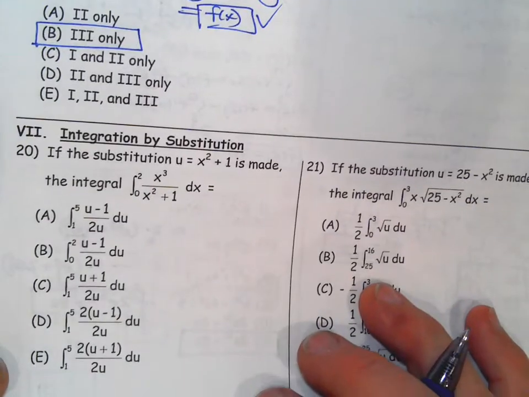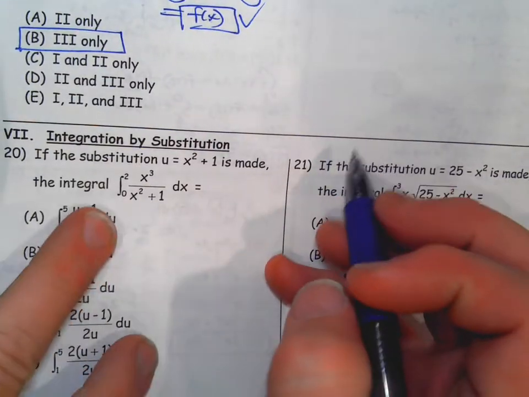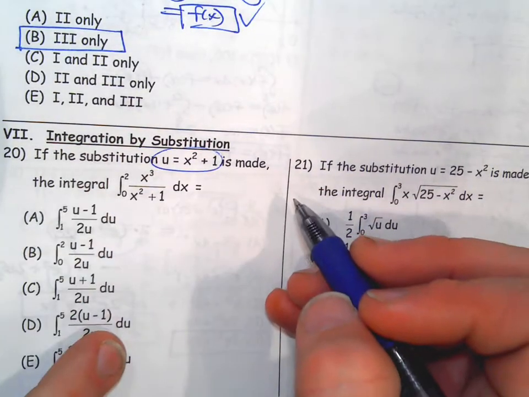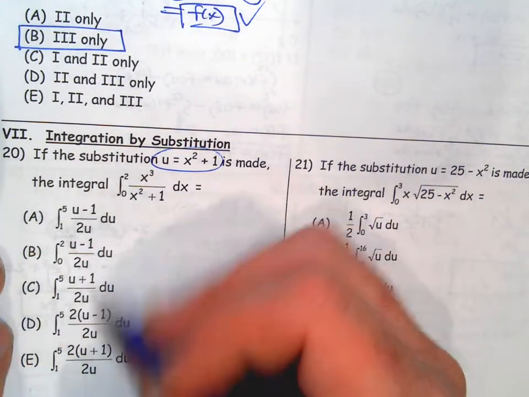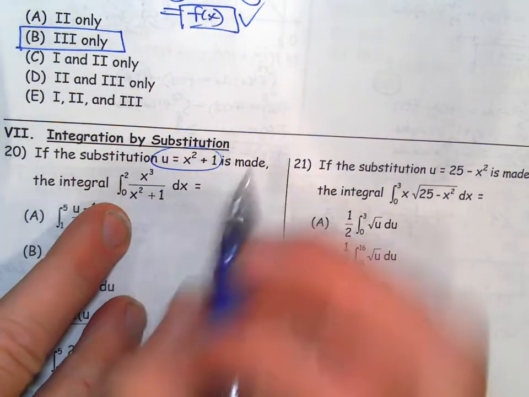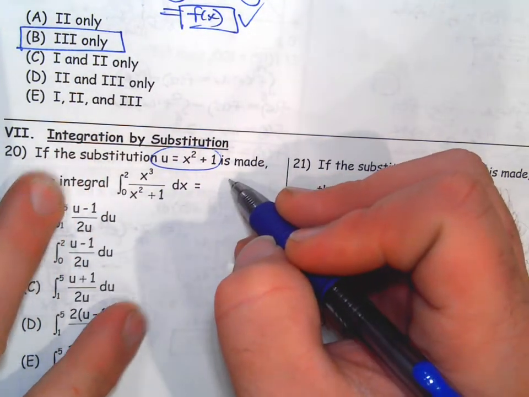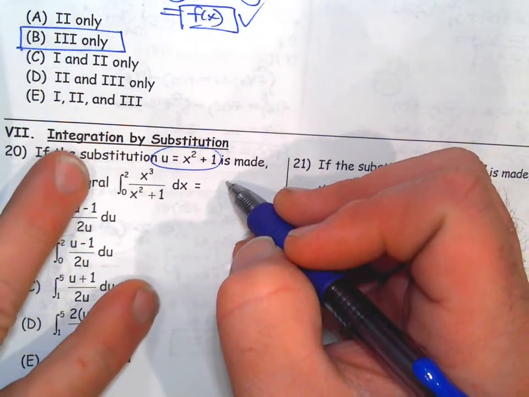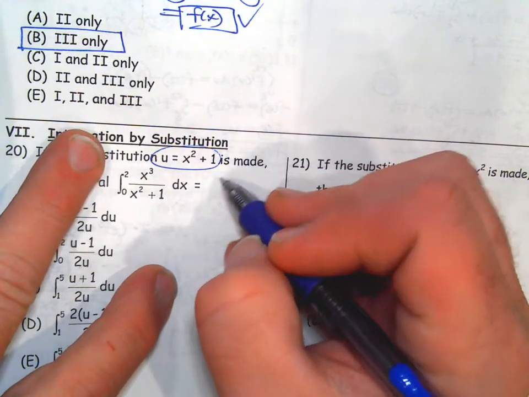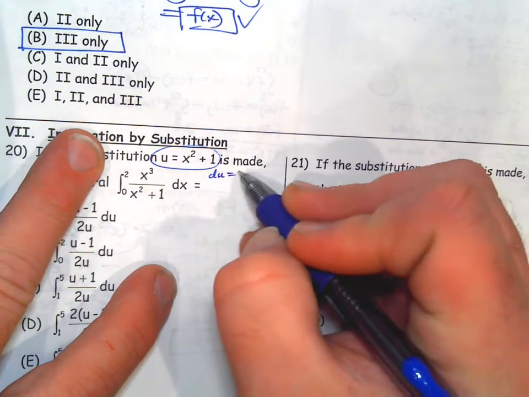Okay, integration by u substitution. Just, I guess, a little review here. This is the u substitution you want to do. But these are kind of interesting because the answers all have u's in them, which there's a little thing in there that's going to mess people up. So if we do this, now this has some other issues too.